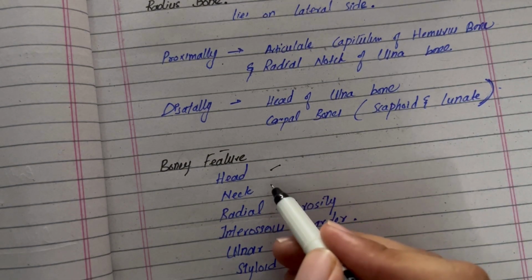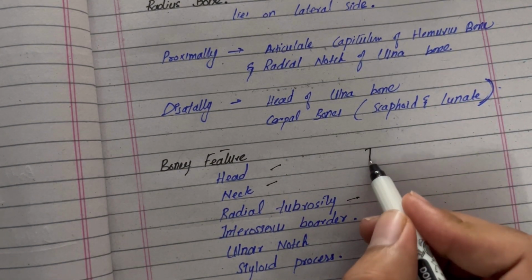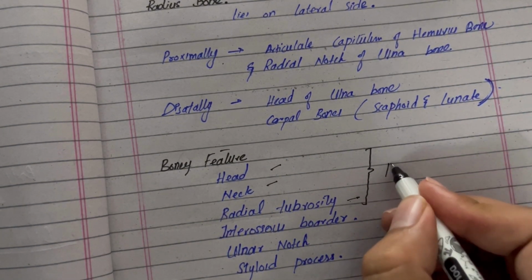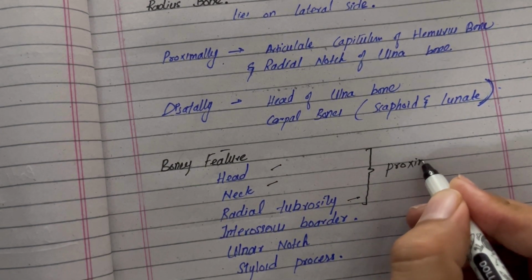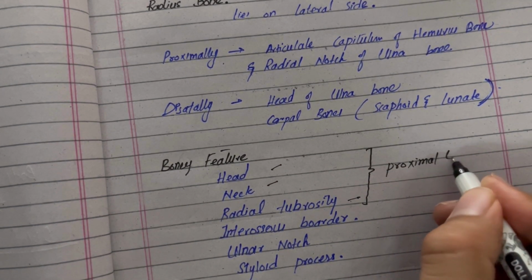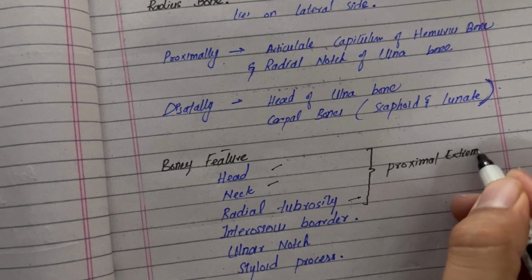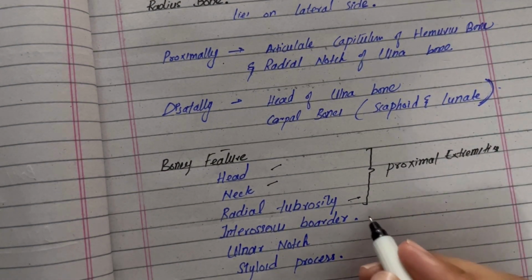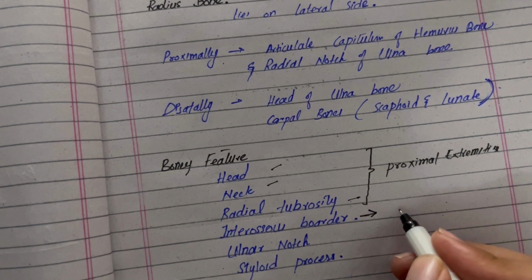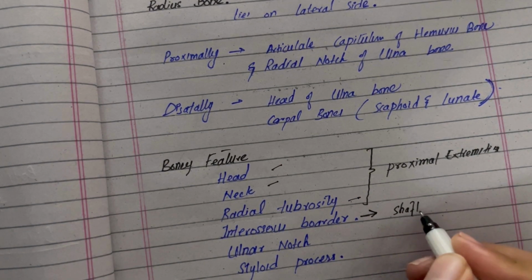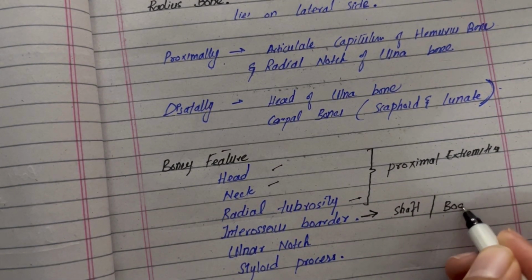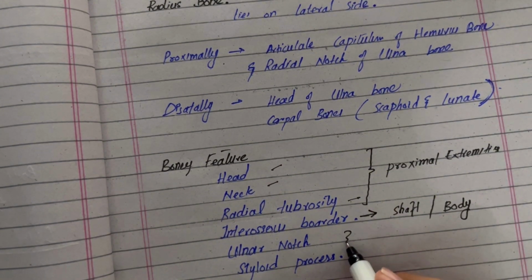The head, neck and the radial tuberosity lie at the proximal extremities. While the interosseous border lies at the shaft or body of the radius bone.